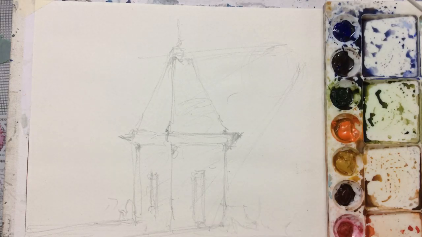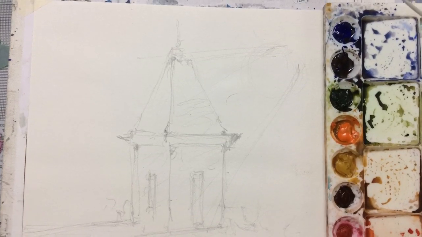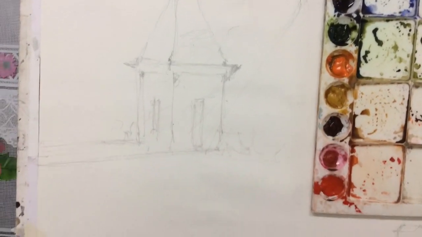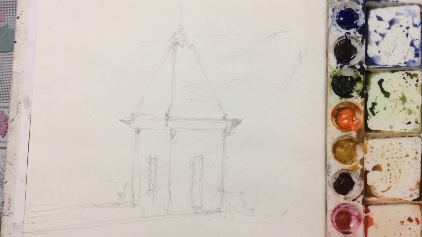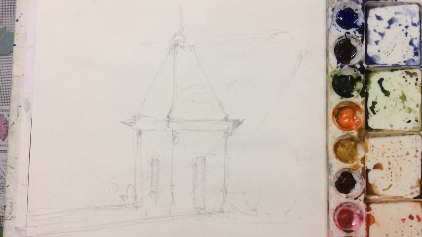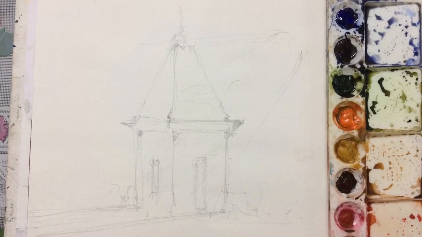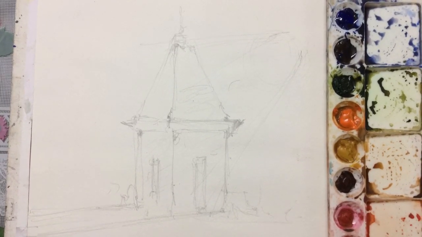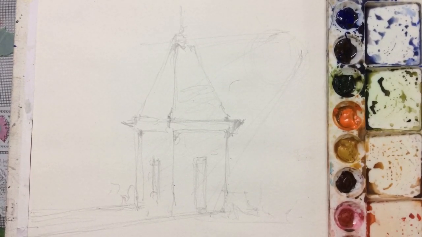Now let's go ahead and see how to make this in your painting. Once again, let me see if you guys are able to see this. All right, I hope it's fine.